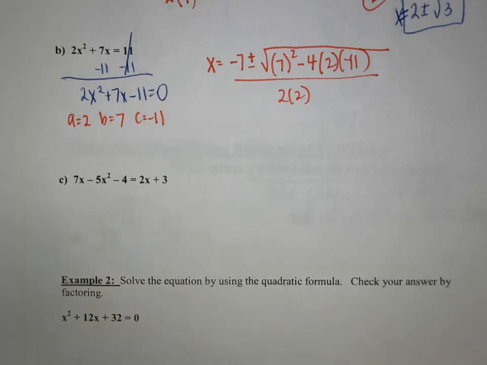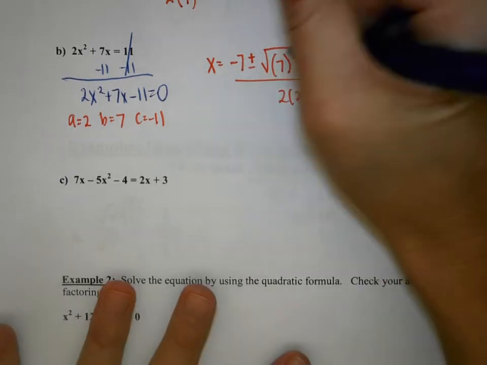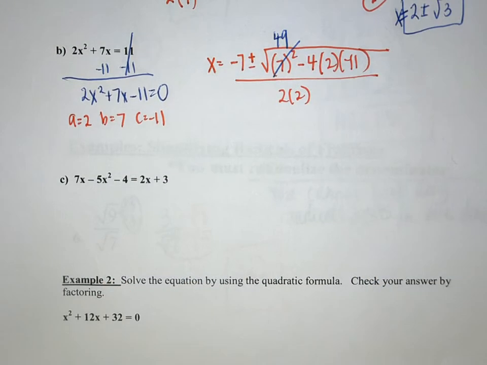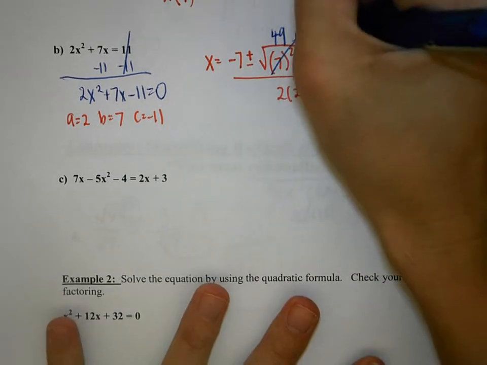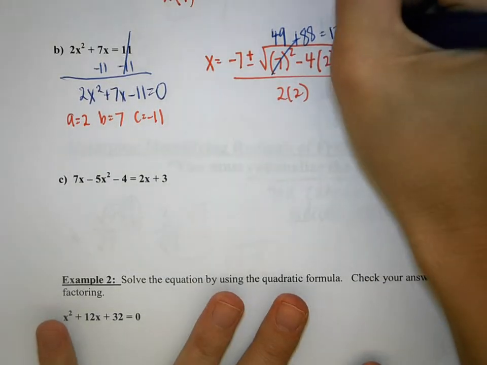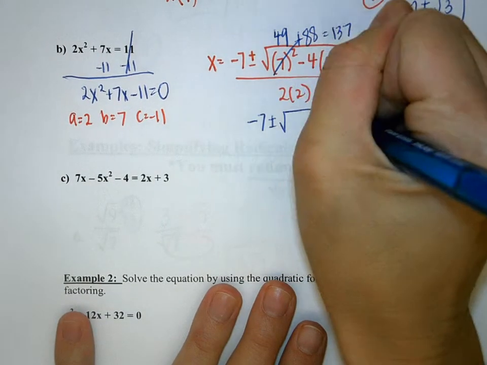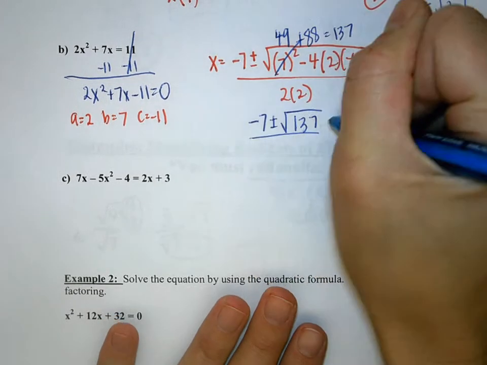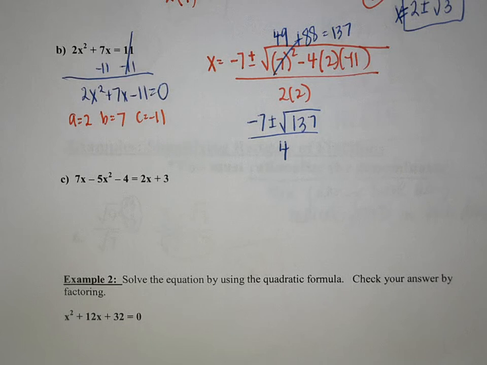Okay, and then again, I like to just simplify under my root to save myself some time. So 7 squared is what? And then you have -4 times 2, which is -8. And then -8 times -11 is +88. Good. And when you add those together, it does equal 137. So we get -7 plus or minus the square root of 137 all divided by 4. And 137 does not break down.